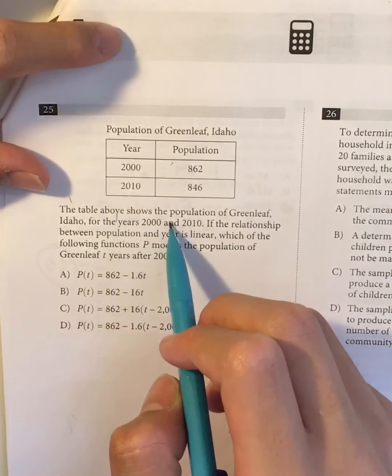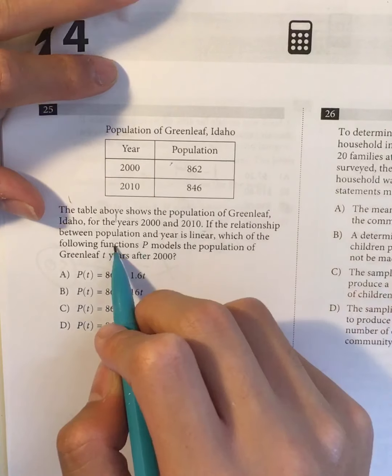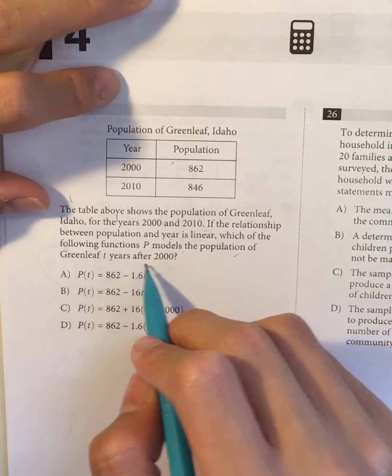25. The table above shows the population of Greenleaf, Idaho for the years 2000 to 2010. The relationship between the population and the year is linear. Which of the following functions P represents the model of Greenleaf 2 years after 2000?